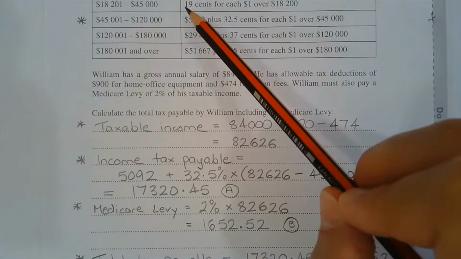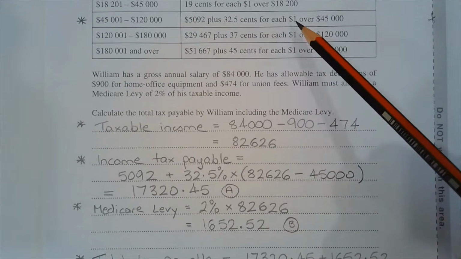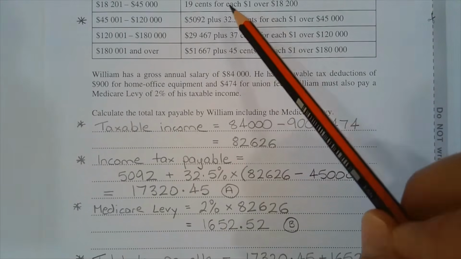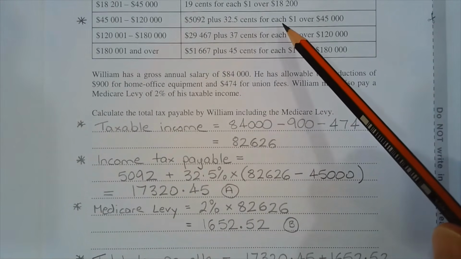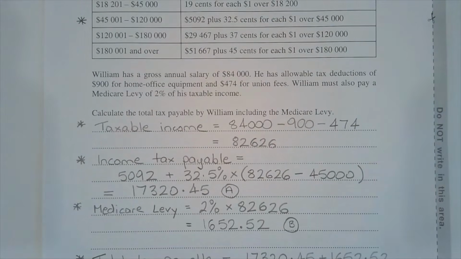And the tax is $5,092 plus 32.5 cents for each dollar over $45,000. Now, this can be interpreted as 32.5% of the difference between his taxable income and $45,000. So it can be written like this: $5,092 plus 32.5% multiplied by the difference between his taxable income and $45,000. And that equals $17,320.45.